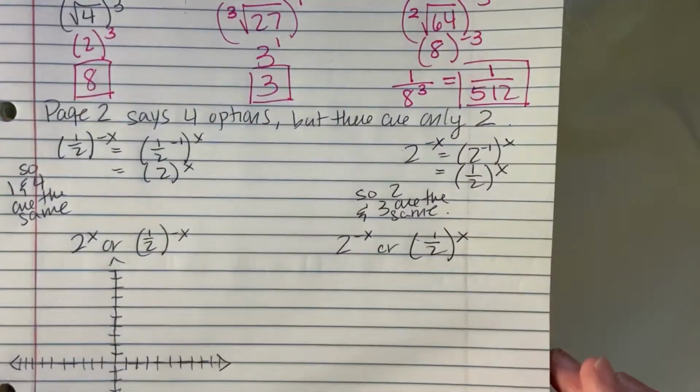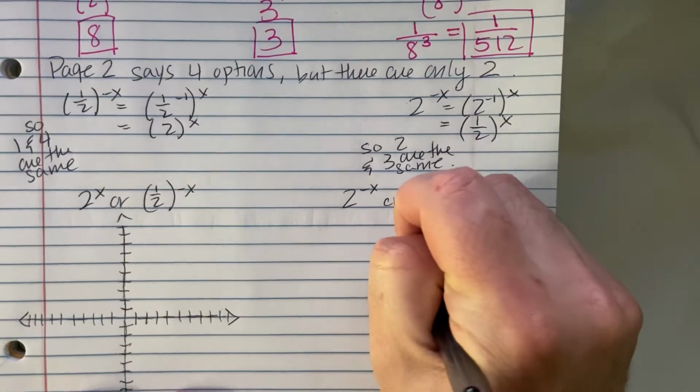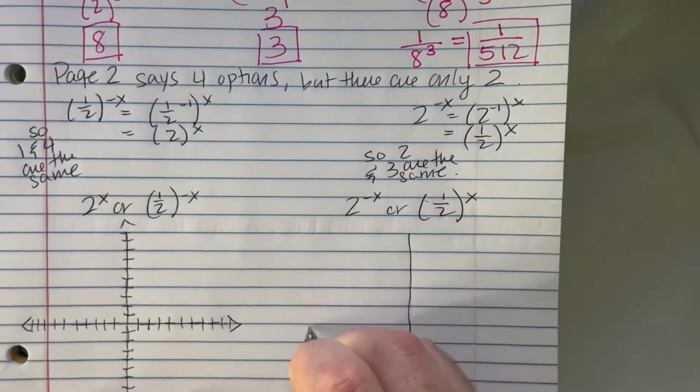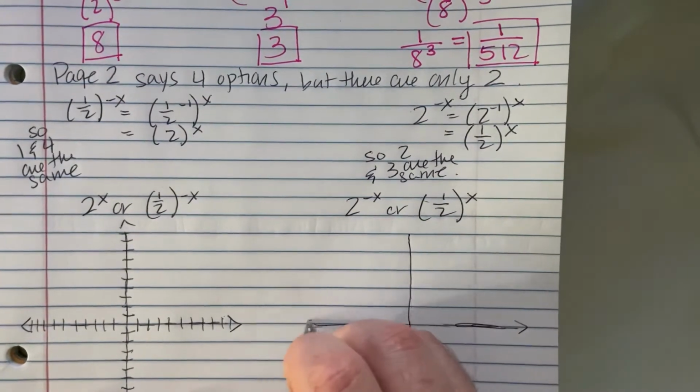Now, on page 2, it talks about there are 4 options for graphing. However, there are only really 2 options for graphing, because the first and fourth option on that page are the same. The second and third option on that page are also the same. So they actually graph exactly the same as each other.